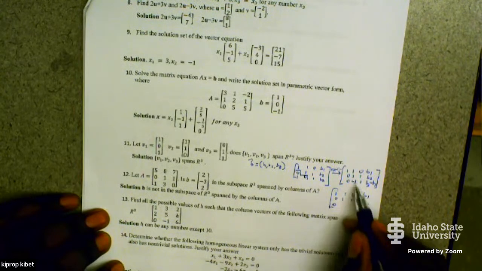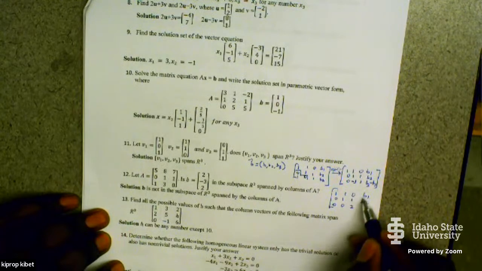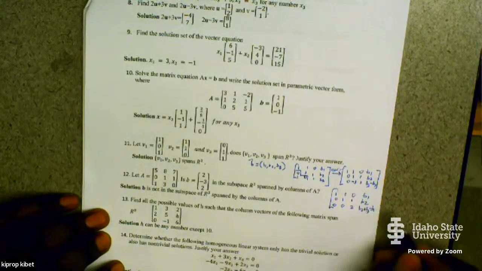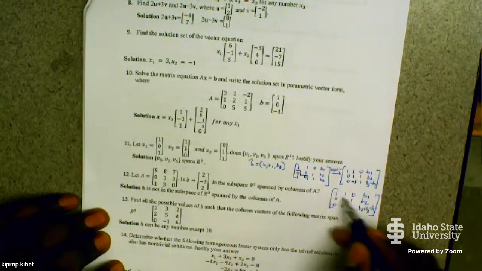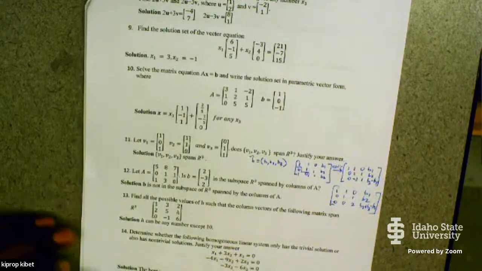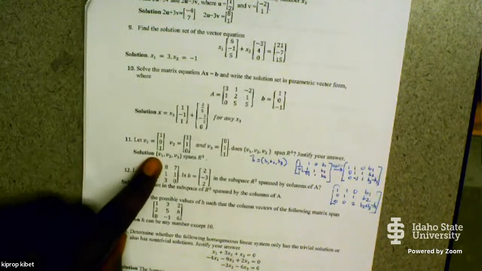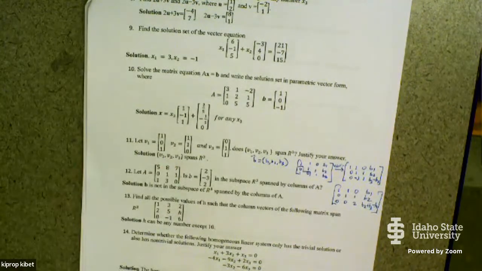This and this is 0. This and this is 2, and that will be b2 plus b3 minus b1. Looking at this, you have a pivot position in each of the rows there. So it means that v1, v2, v3 span R3.